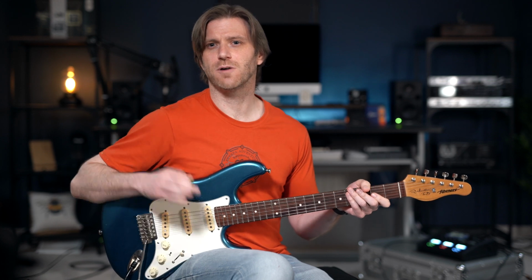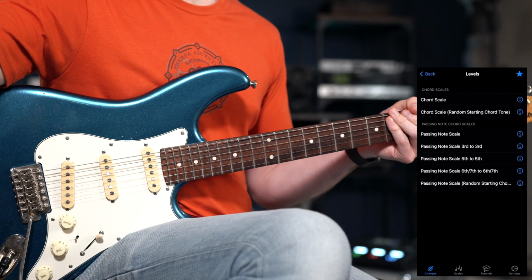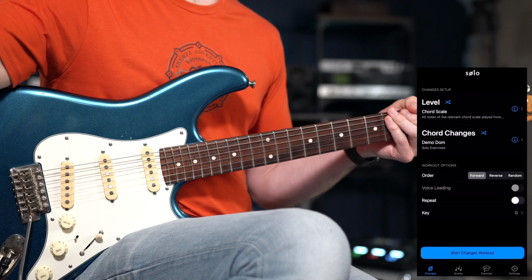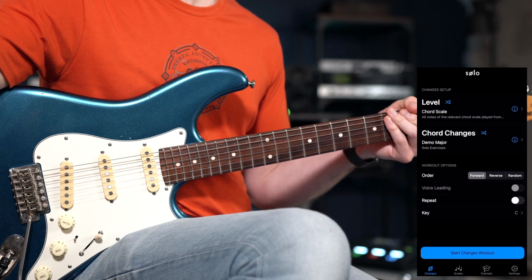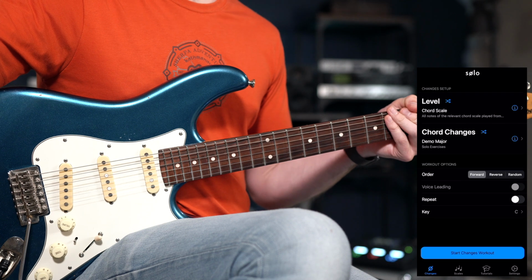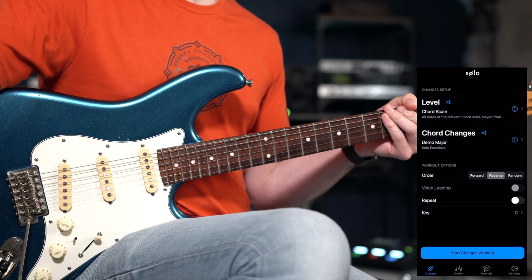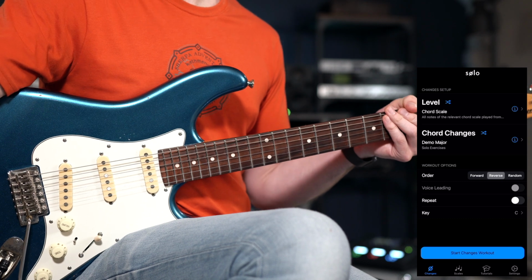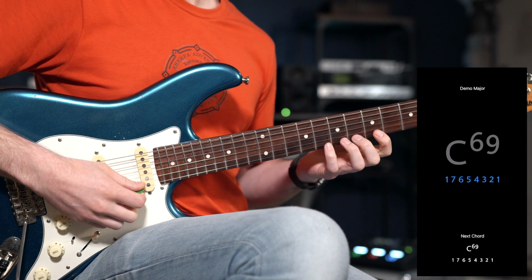So what I'm going to do is go back over to Solo, go back to the level and choose the normal regular chord scale level, and then go into the chord changes and select this other example progression I made for the demo of the major chords. I'll hit reverse, and I'm going to play the scale descending again from the root note, and we're running into similar kinds of issues.